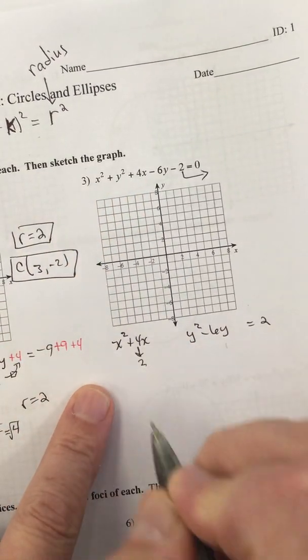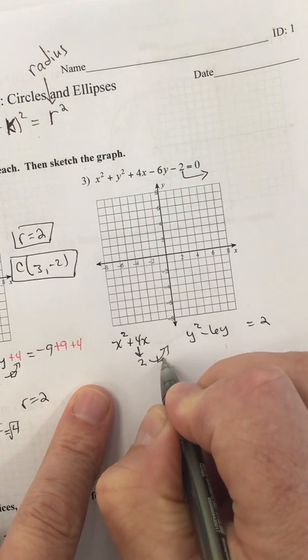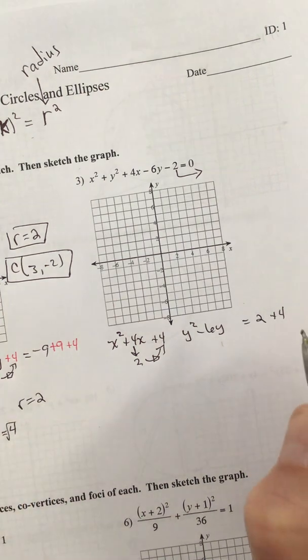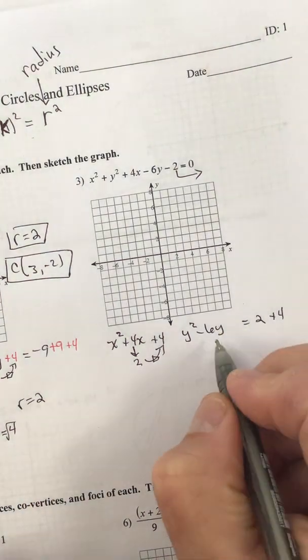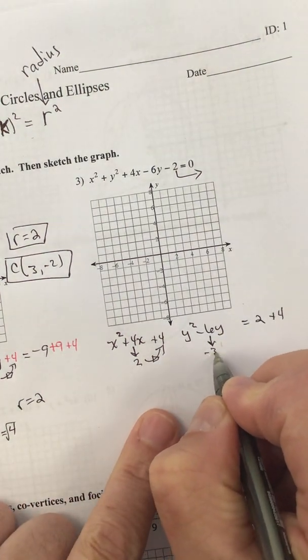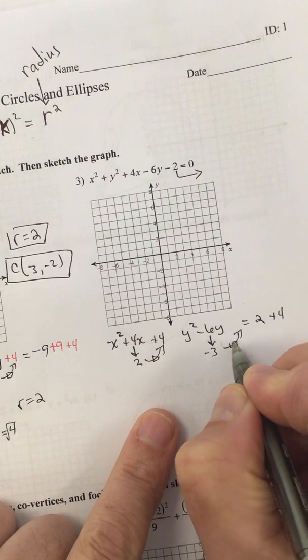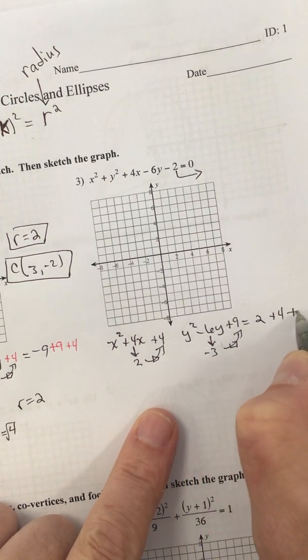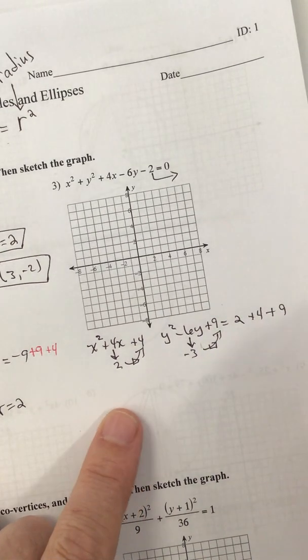Have the 4. Complete the square. 2 squared is plus 4. That means I got to add 4 on that side. Have the -6 to -3. -3 squared, -3 times -3 is positive 9. If I add 9 on this side, add 9 on that side.